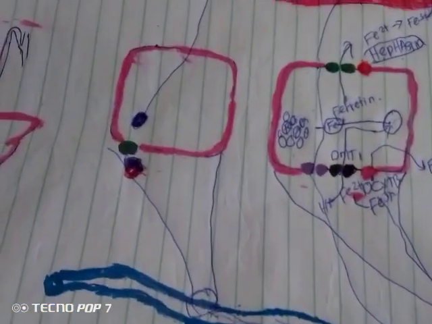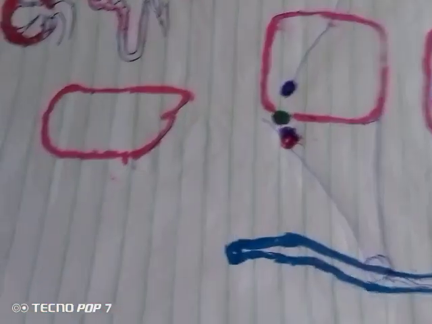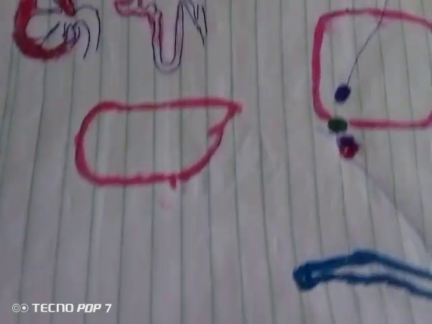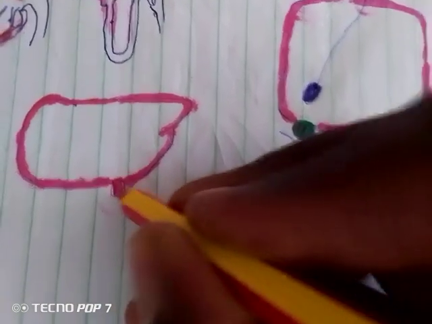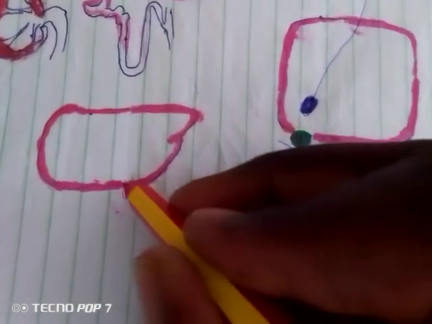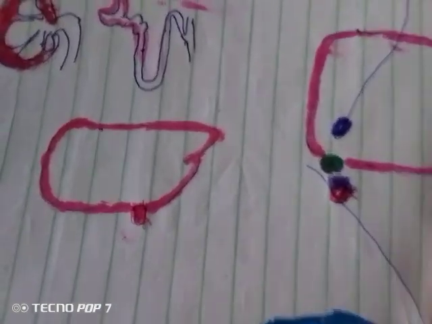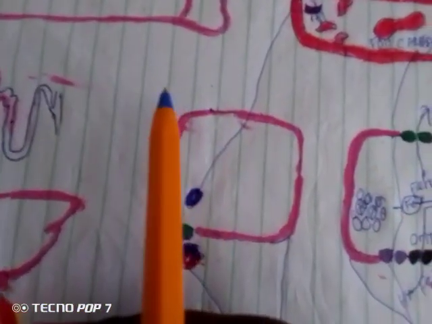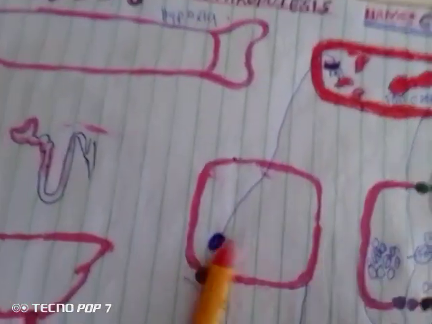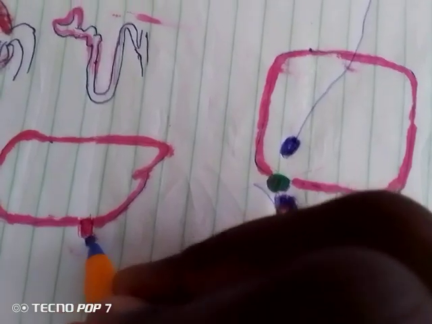Now let's come into the liver. The liver also has a transporter here, transferrin, same as this one. Iron comes and binds here.